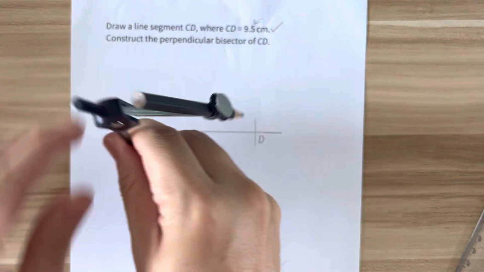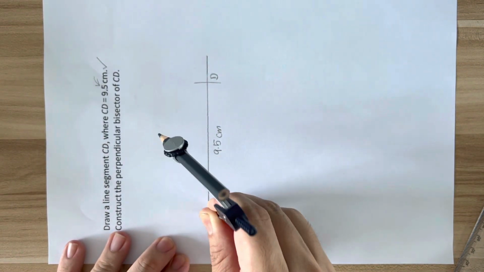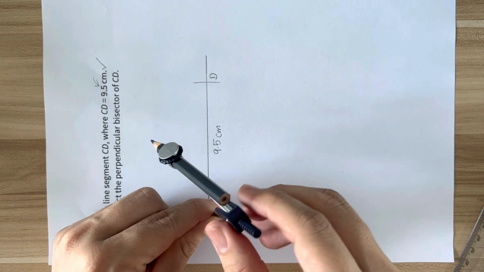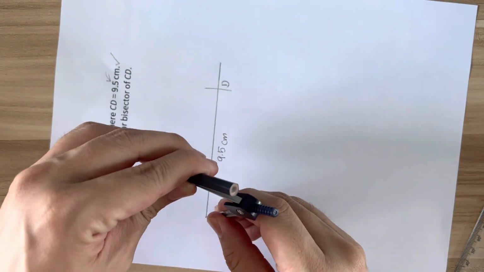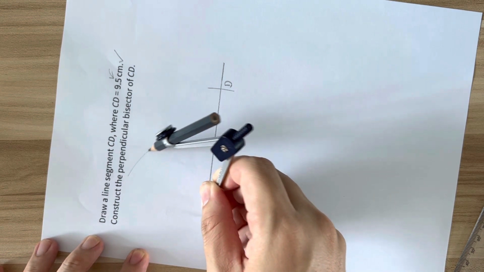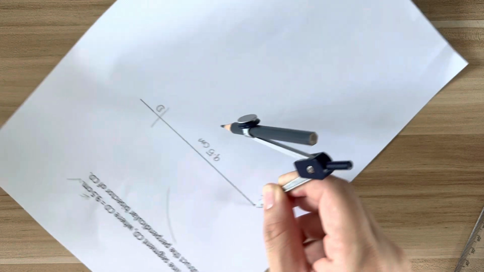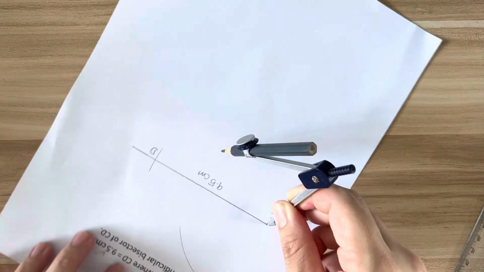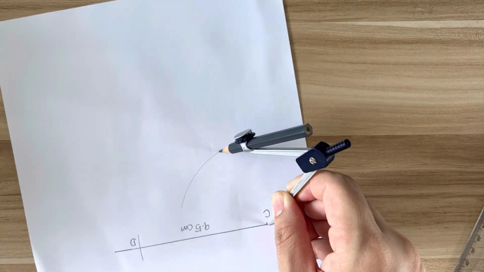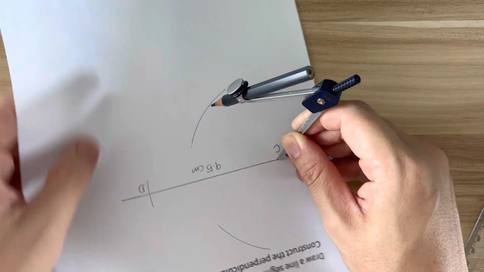Put the pointer tip at one of the points, and notice that I am going to turn the paper, and it is more than half. I'm going to draw one arc here and one below. Alright, sorry.